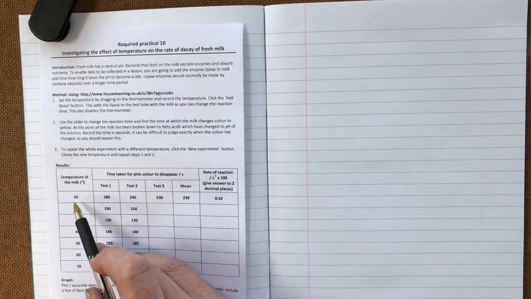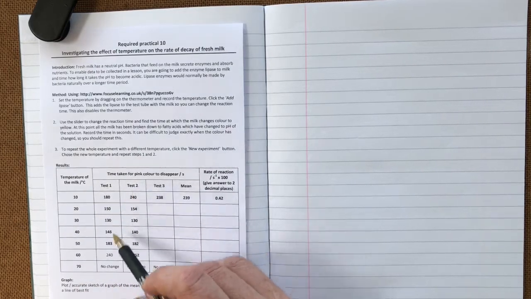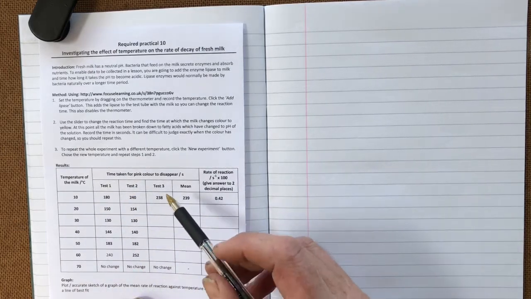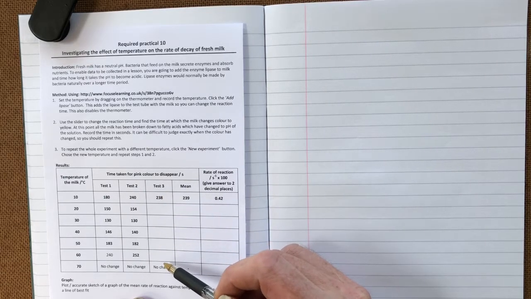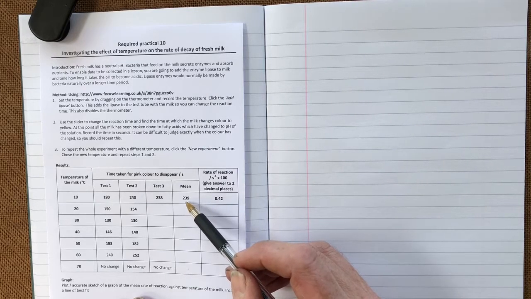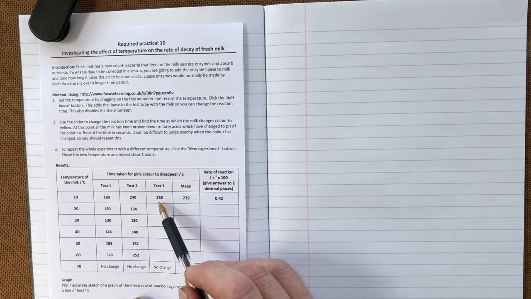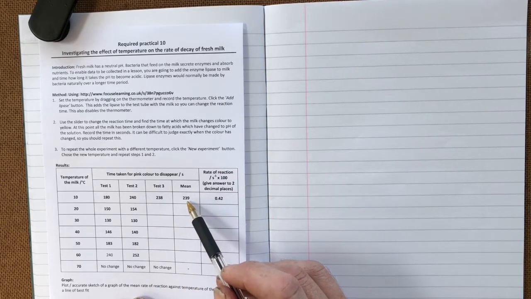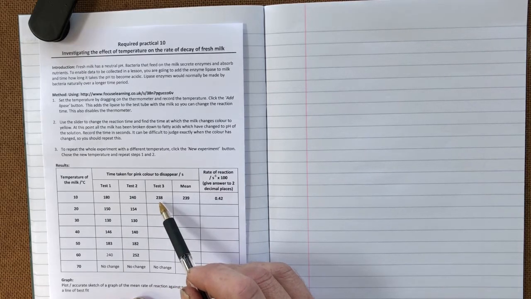I've done 10 degrees C already, okay? And I've done test 1 and test 2 for all the temperatures. Okay, so you're just doing test 3 for 20, 30, 40, 50, 60 degrees C. You're then going to calculate a mean. Look at my mean here, 239, from a mean of, well, I've got 180, 240, 238. So you need to wonder, why did I get 239 from those 3 bits of data that I collected? What have I done there scientifically?